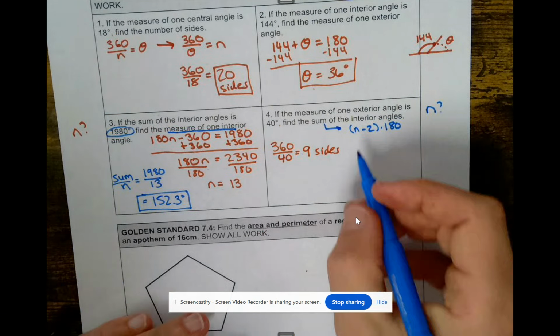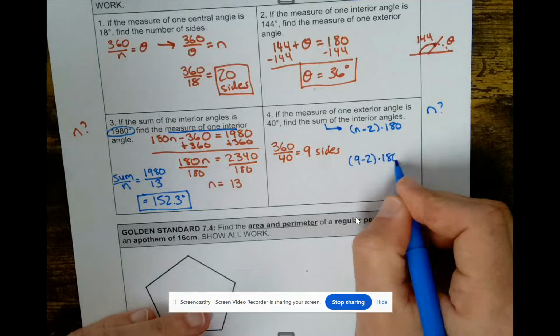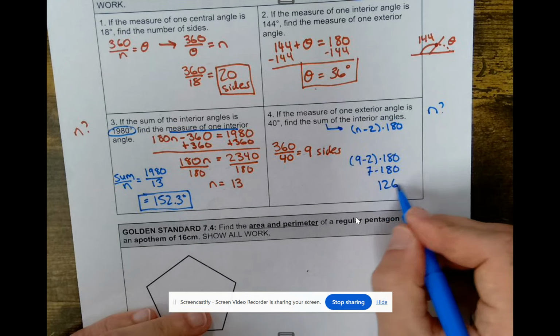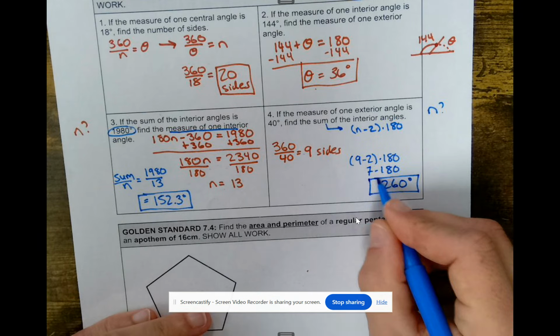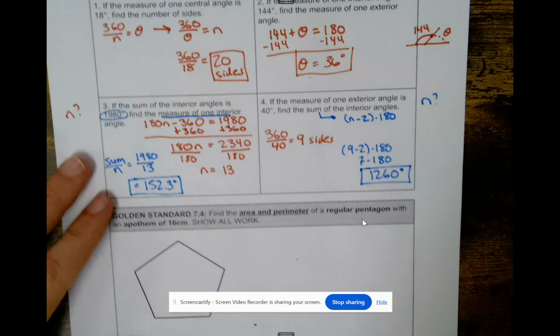So therefore, the sum of the interior angles is 9 minus 2 times 180. 7 times 180 equals 1,260 degrees. That is the sum of the interior angles in that regular polygon. All right, let's move on to the golden standard.